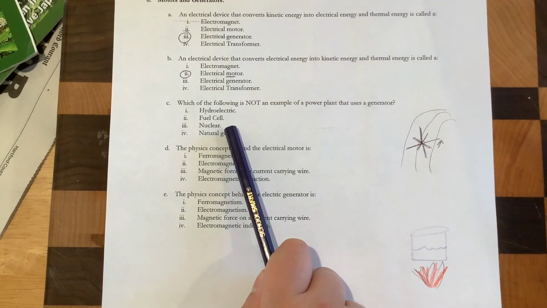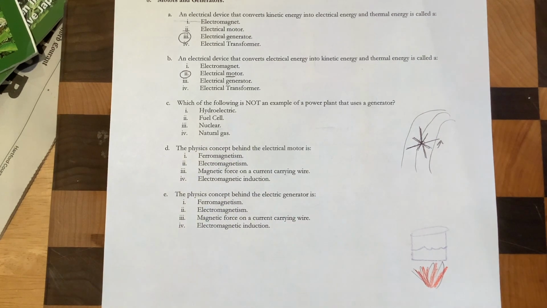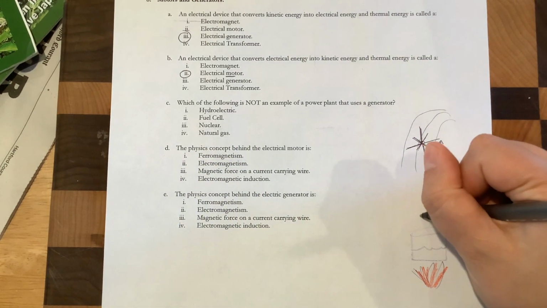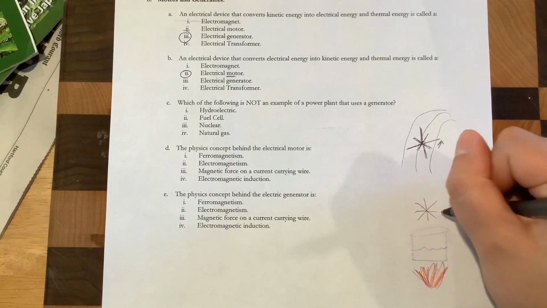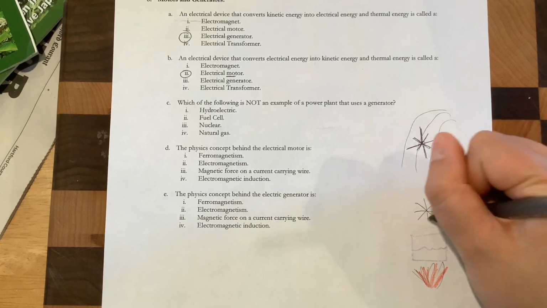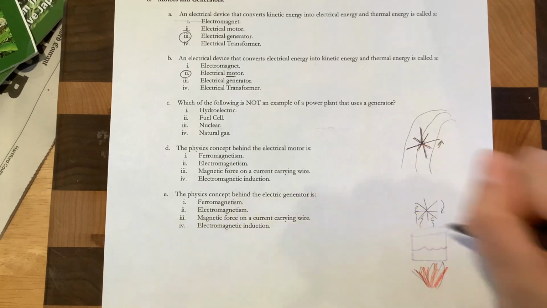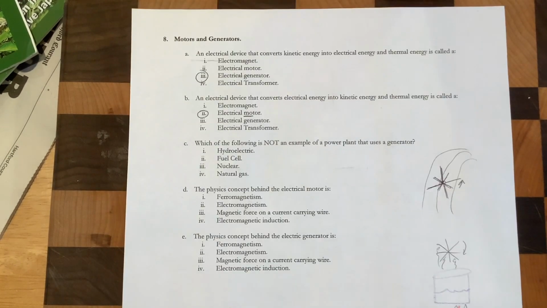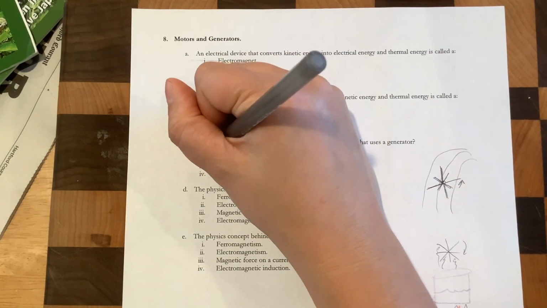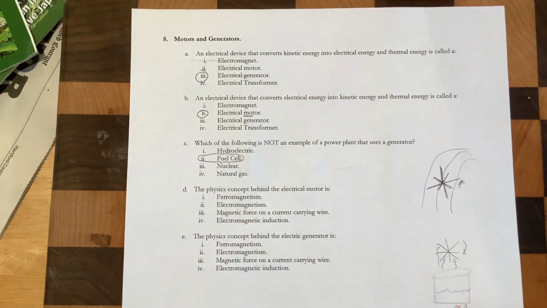This is both for nuclear and natural gas. The water makes steam, which is going to turn the turbine. And as the steam turns the turbine, then we get electricity. So hydroelectric, nuclear, and natural gas all use generators.